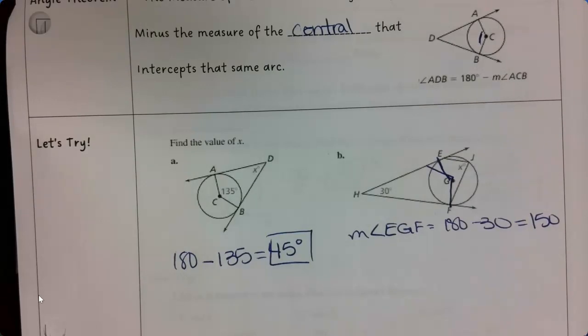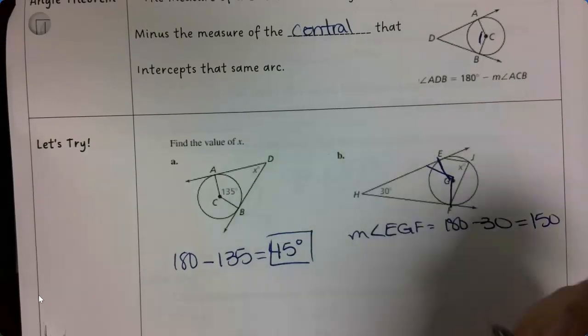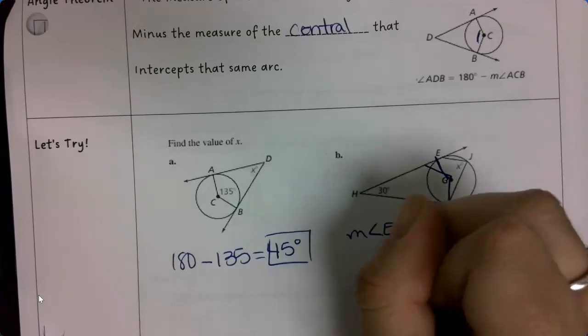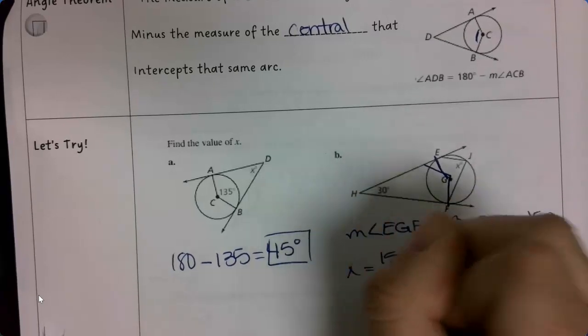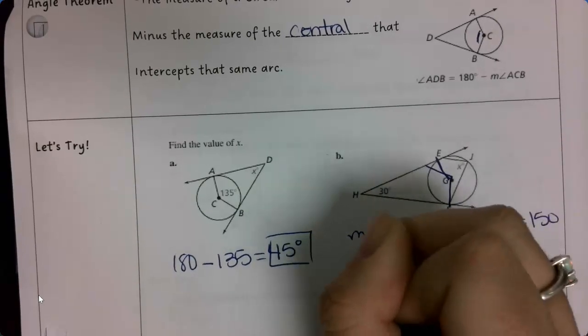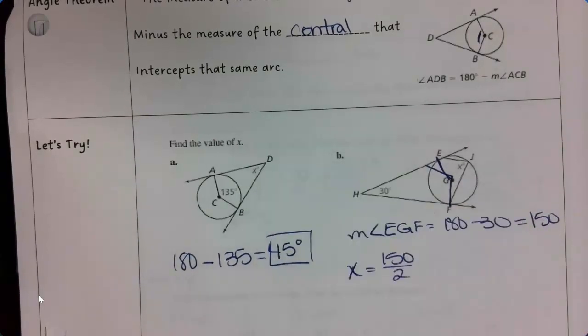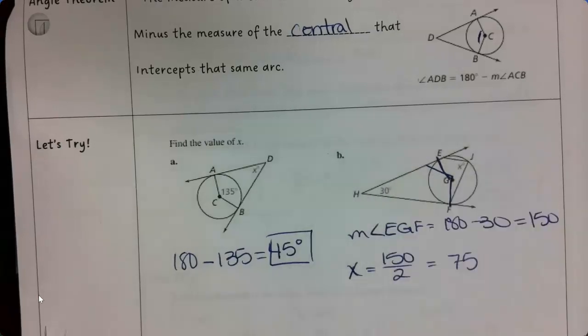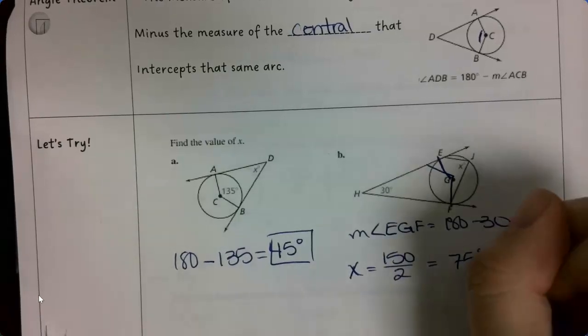So x is an inscribed angle. Remember, our inscribed angles are half of my central angle. So I want to take 150 and divide by 2. Gives us 75 for the value of x.